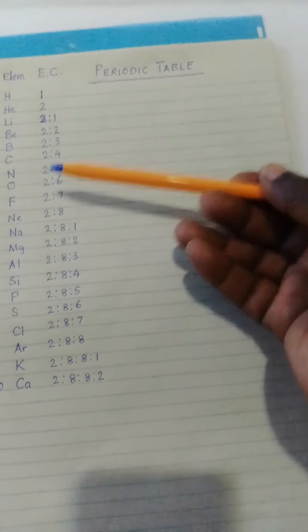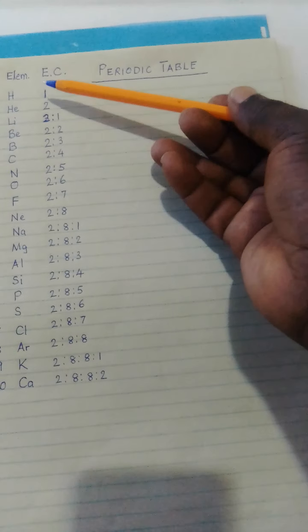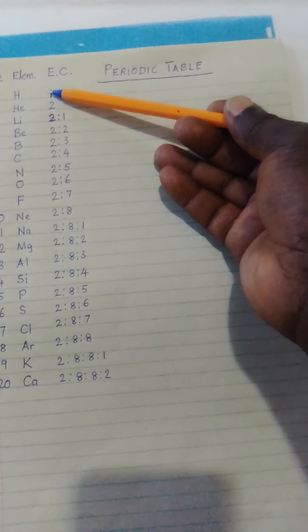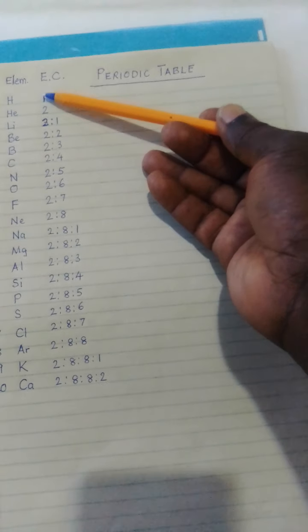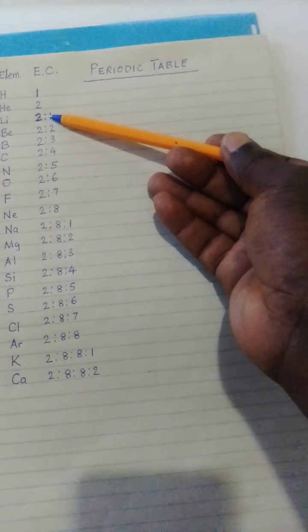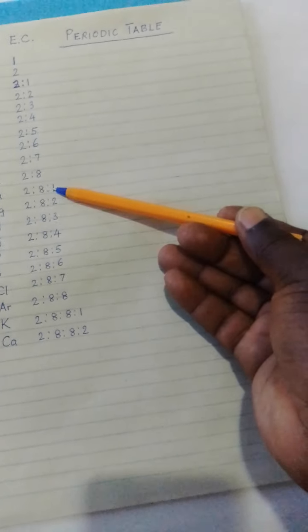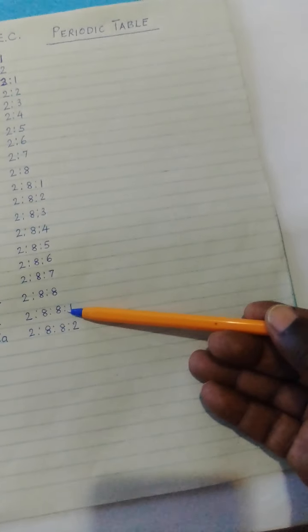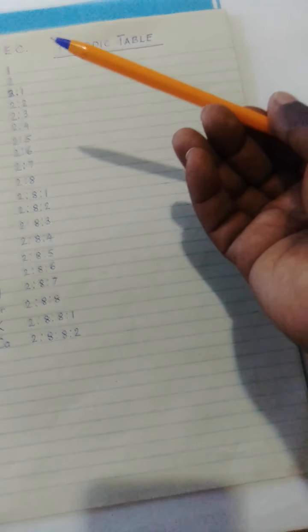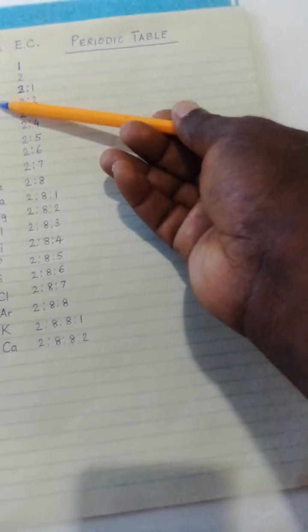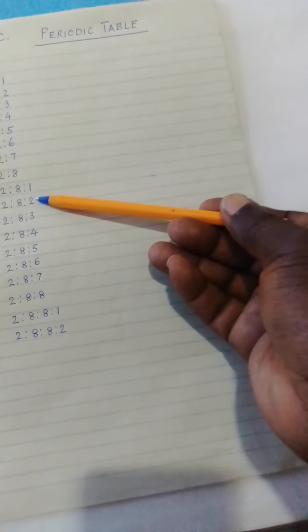Now, in this arrangement, you notice that there are elements which have the same number of electrons in the outermost or the outer energy level. For example, we have hydrogen, we have lithium, we have sodium, we have potassium. They all have 1 electron in their outer energy levels, and for that reason they are chemically similar. The same applies to beryllium, which has 2, magnesium and calcium. They are chemically similar.